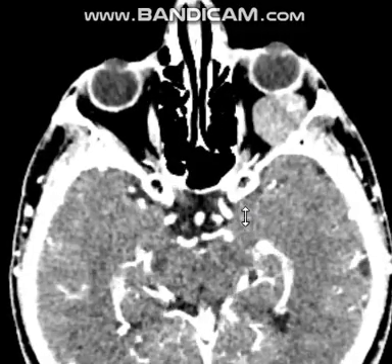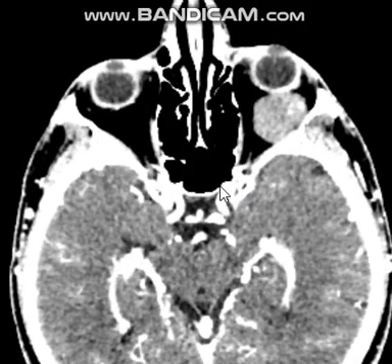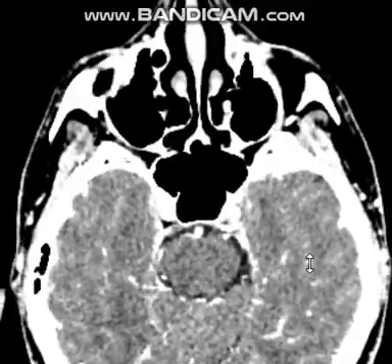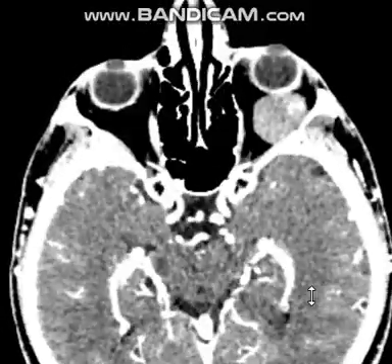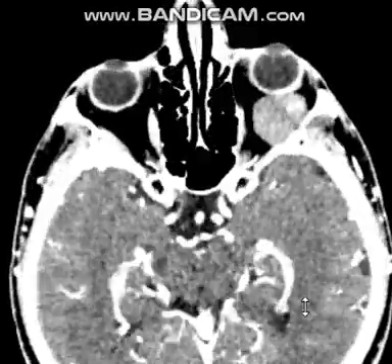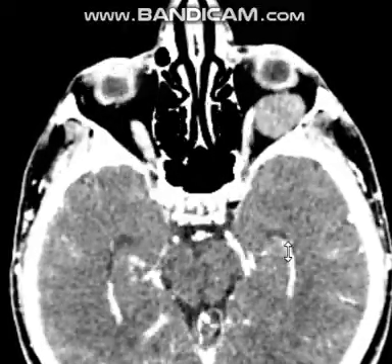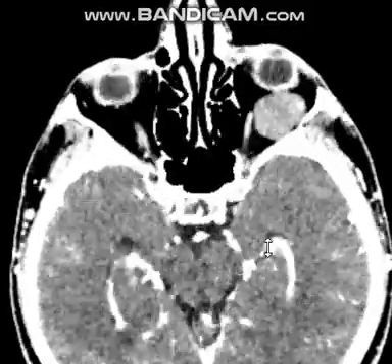As you can see, then the internal carotid artery ascends to give the middle cerebral artery and the anterior cerebral artery. So if you go upwards, you can see the middle cerebral artery. Okay, it can be seen here.